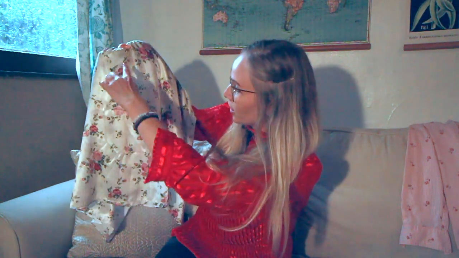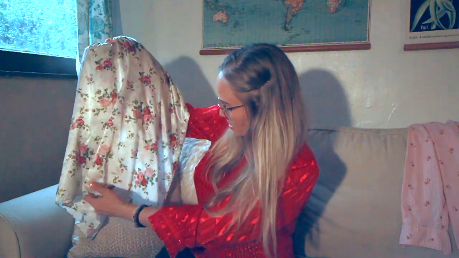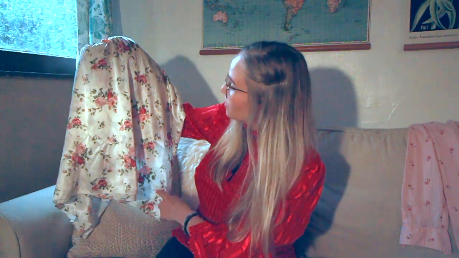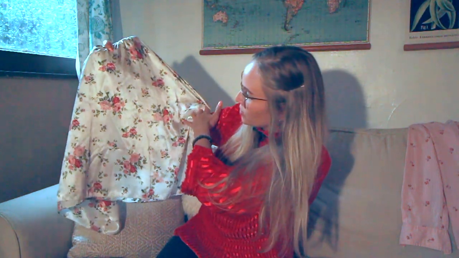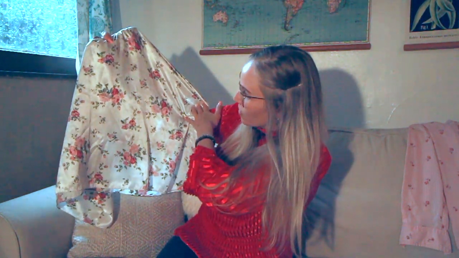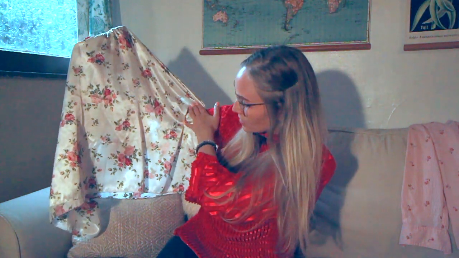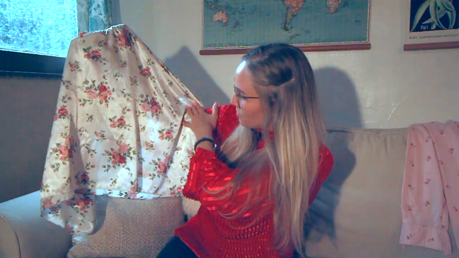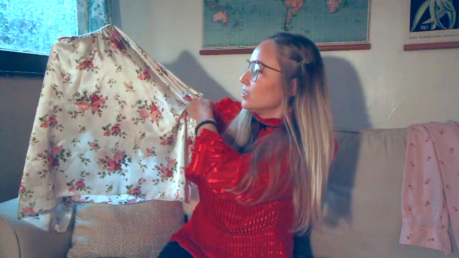So basically the repeat goes from here to here, and then it goes over to here, and then up to here. So it's about, I would say, 1 foot by 2 feet, or maybe 1 foot by 1.5, something like that.